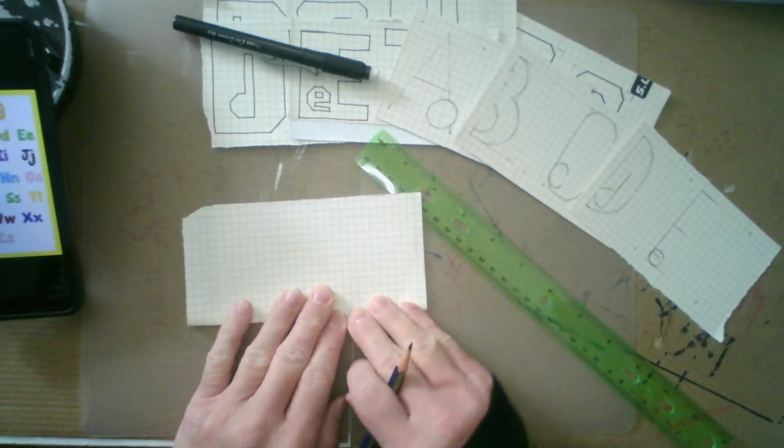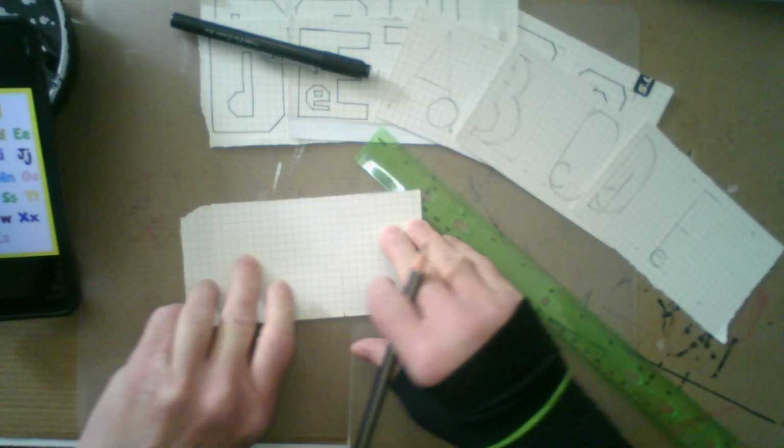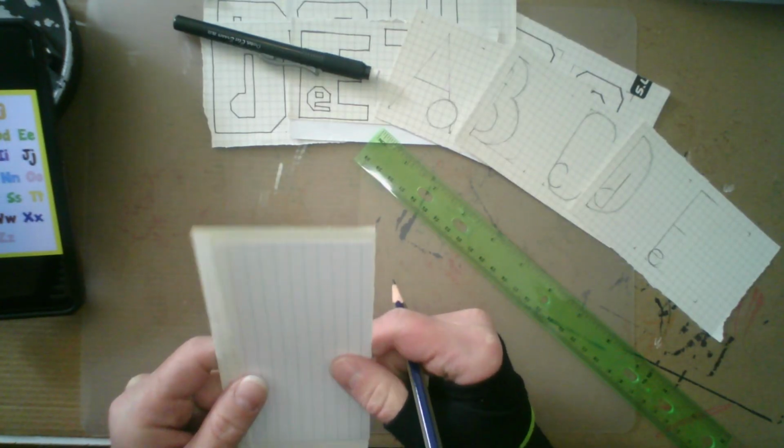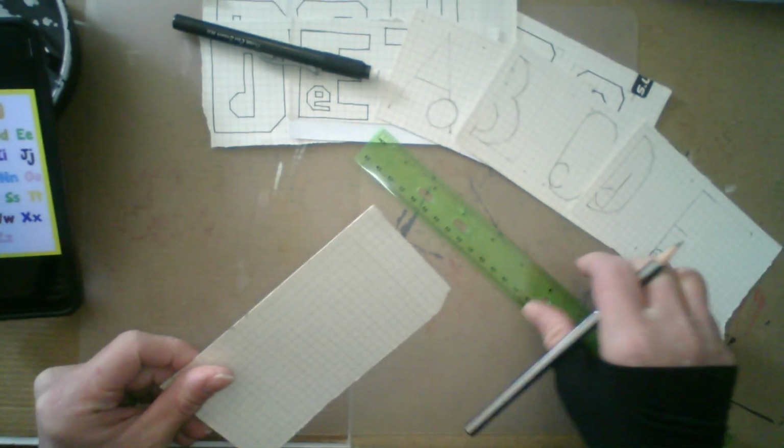This is graph paper glued on top of index cards for stability.